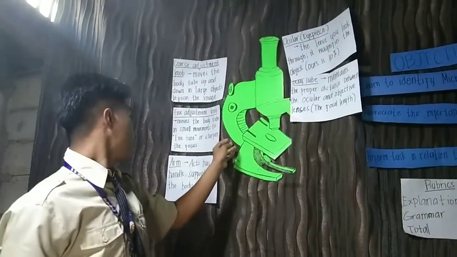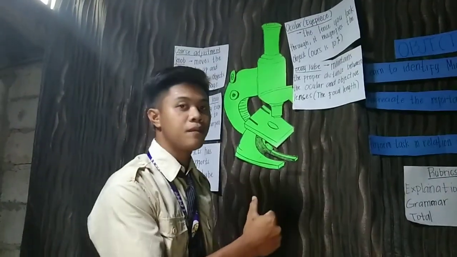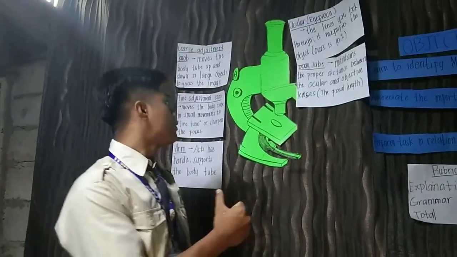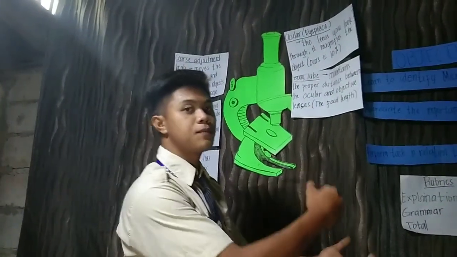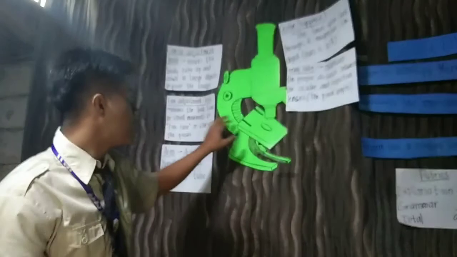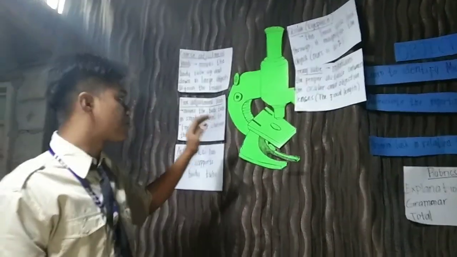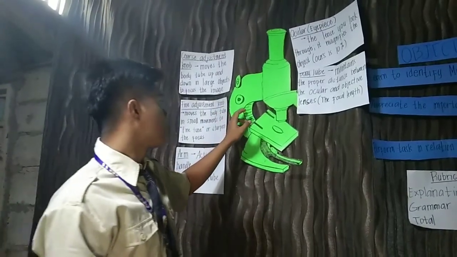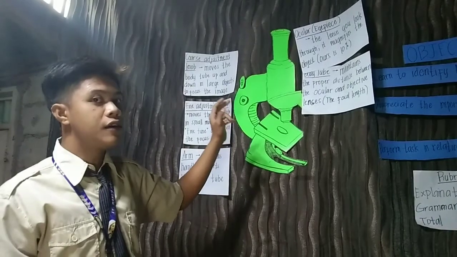We can also hold the arm when we carry the microscope to a specific place. The arm is very useful because it holds the body tube in its position.